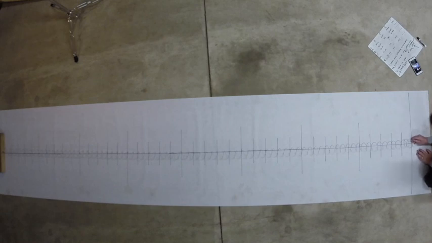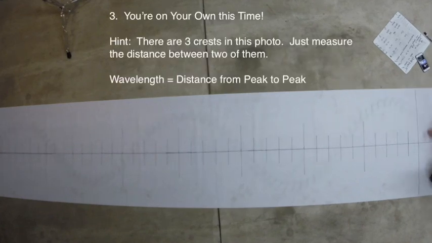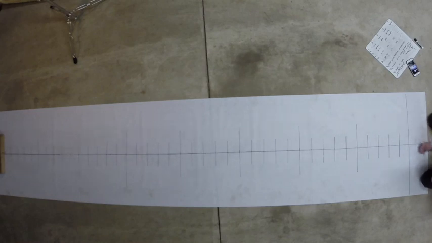So here we go, fast frequency. Pause it if you need to. Measure the distance from one peak to another.